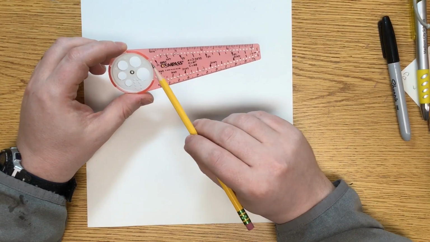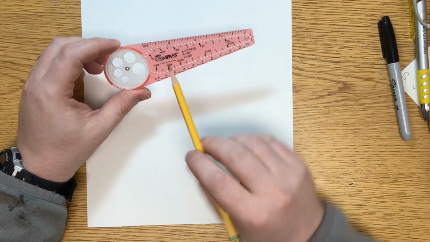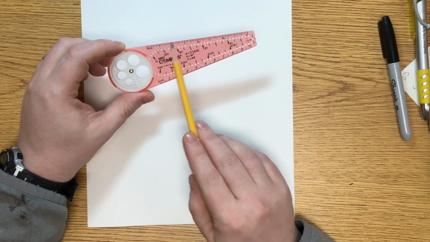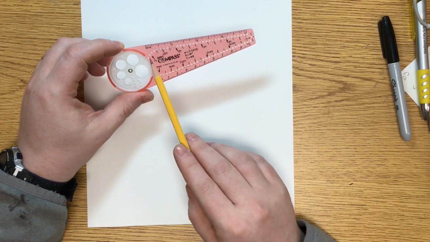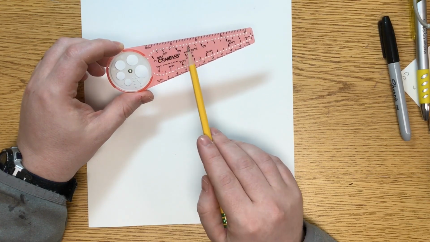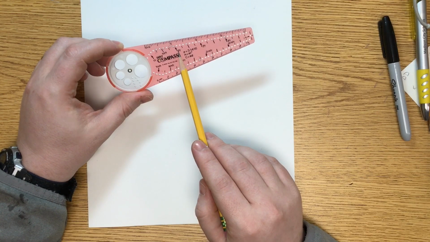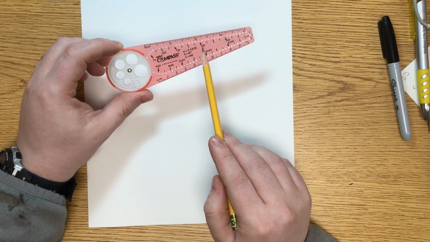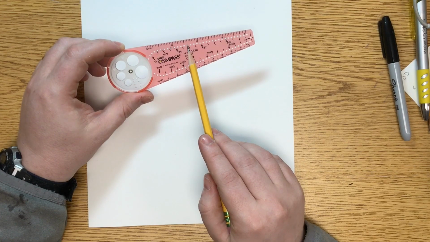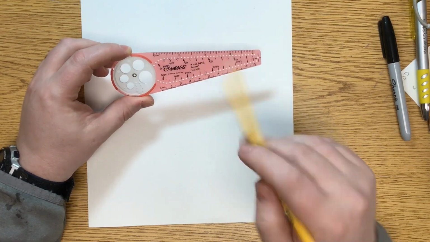On this particular compass, the way we use it is we look at these numbers down here, not these numbers up here. This is the ruler. These numbers with the arrows pointing at the holes tell us the radius of a circle. So there's the 2-inch radius. There's the 3-inch radius. I want 2.5. That's this line in between the 2 and 3, which means it's this hole.